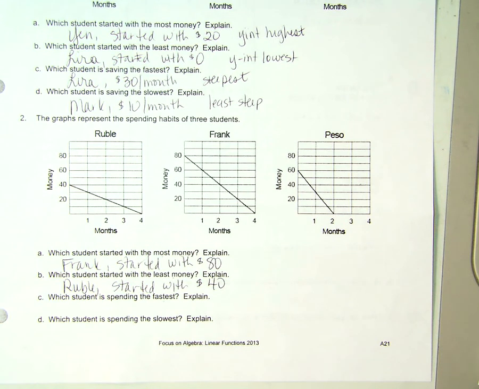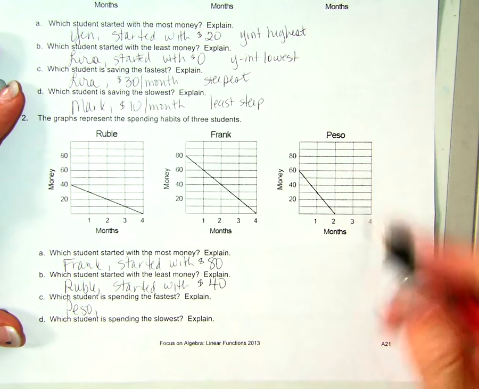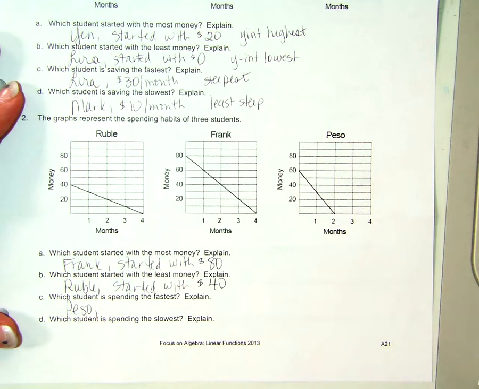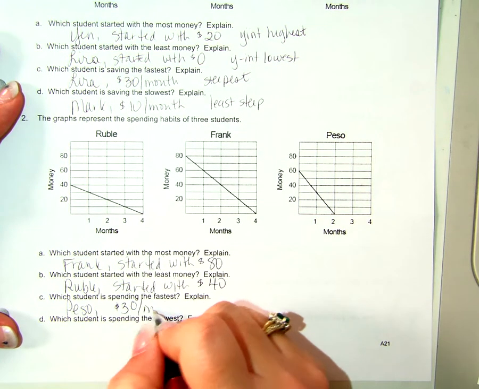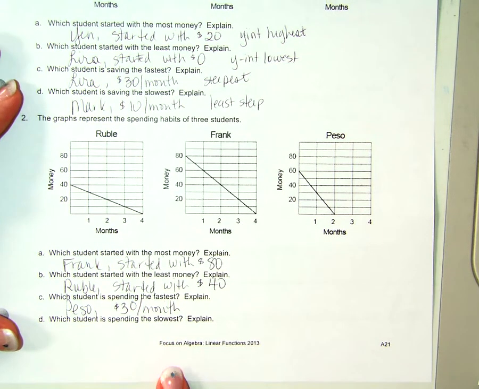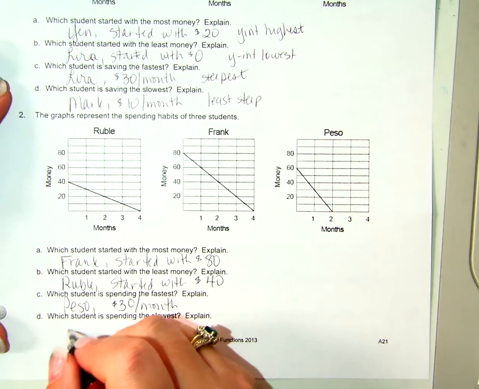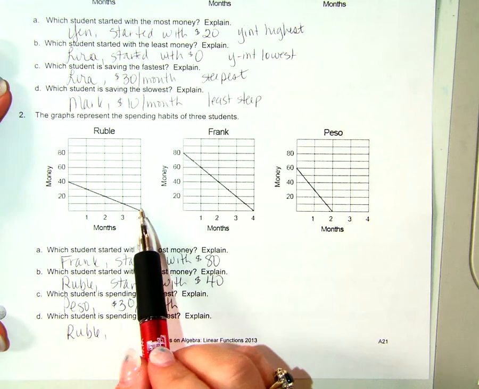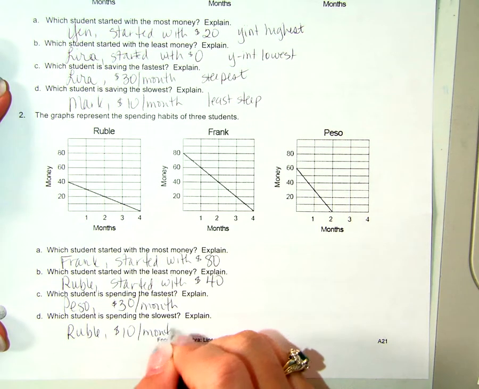But in this case, hopefully you can see that it's Peso, because after 2 months he has spent $60, so he's spending $30 per month. Who's spending the slowest? This is the least steep line, and the least steep line in this case is Rubel, because after 4 months he has spent $40, so he's spending $10 a month.